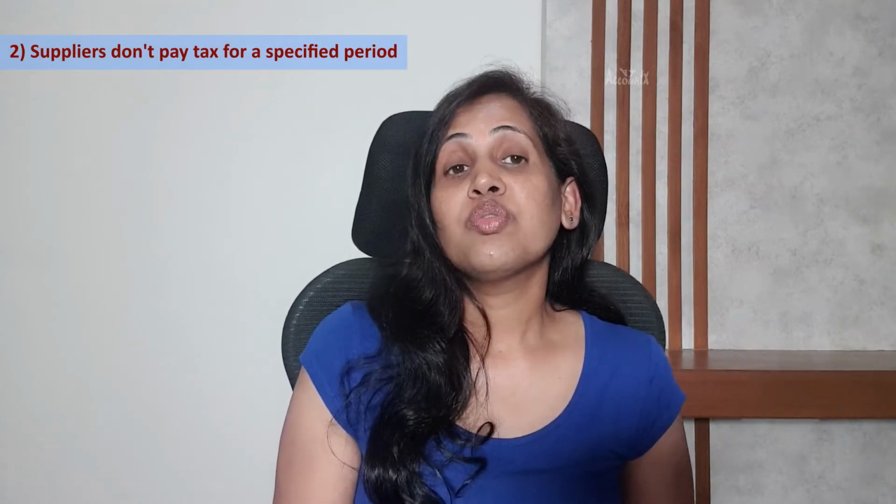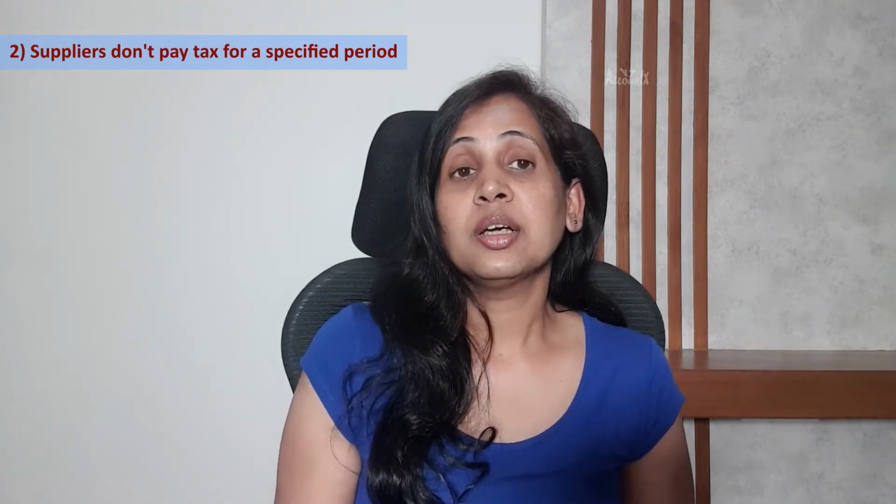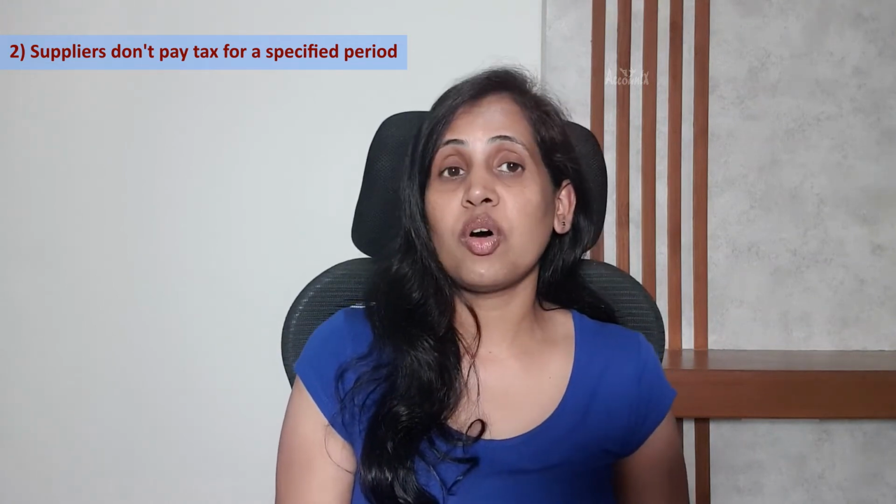First, for newly registered taxpayers. The government is going to specify the time period for which newly registered taxpayers will not be able to avail input tax credit. This time limit is not yet specified. It's going to be specified shortly. This could be say 1 week or 1 month. So depending upon the time limit that is going to be specified, newly registered taxpayers will not be able to avail input tax credit.